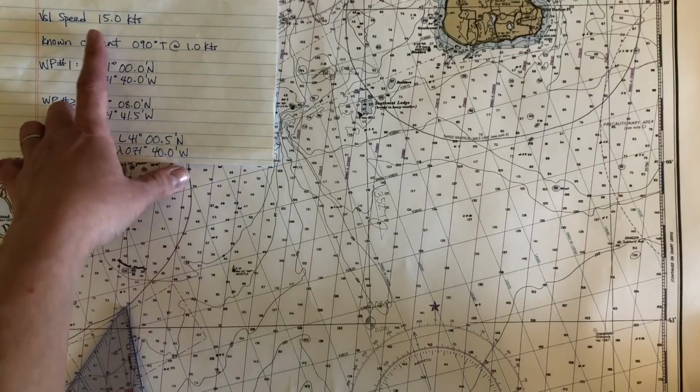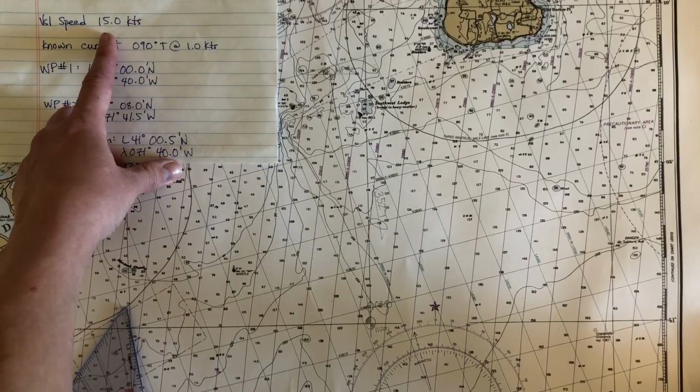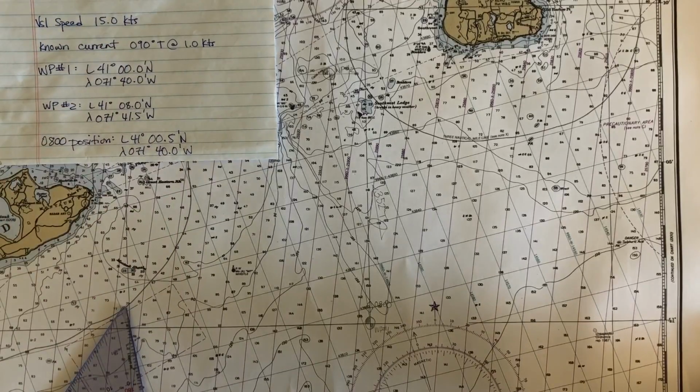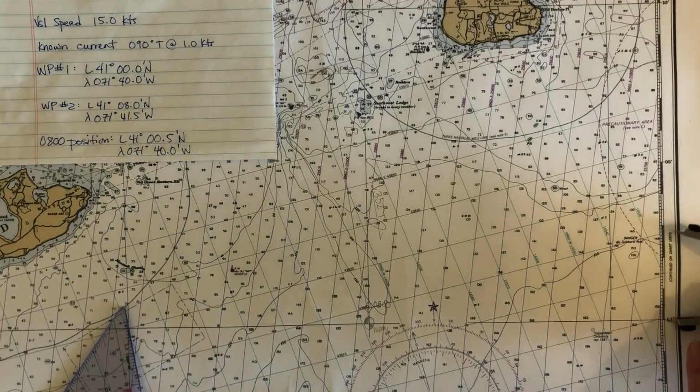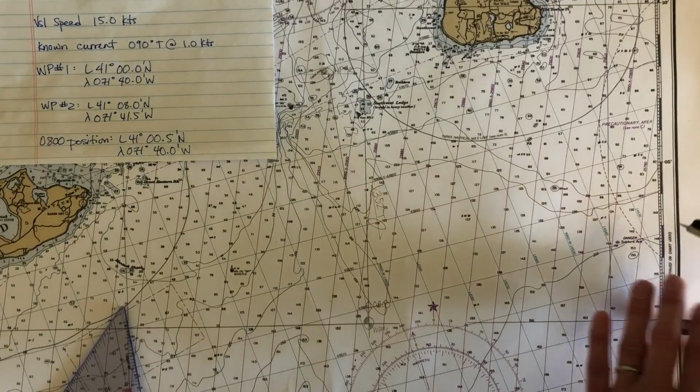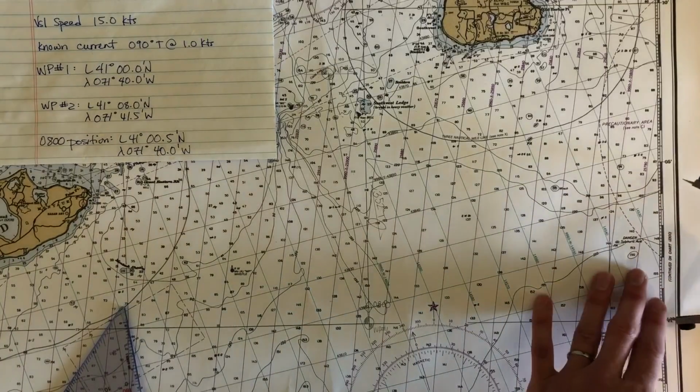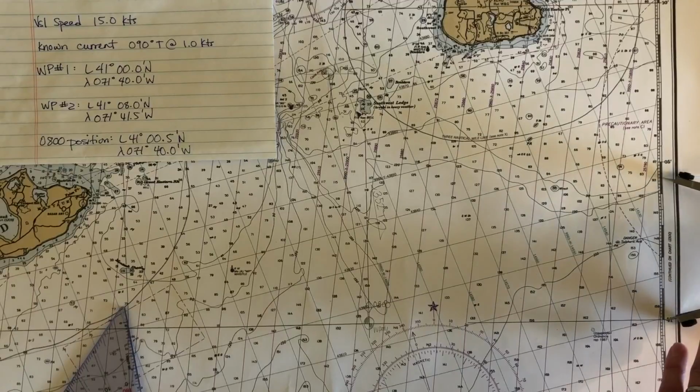So I multiply 1.5 by 3, something I can do in my head, and find 4.5 nautical miles that I will travel in 18 minutes. You could also use the distance, speed, and time equation in your calculator.